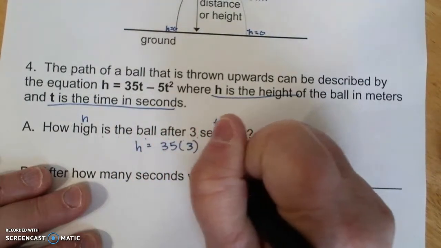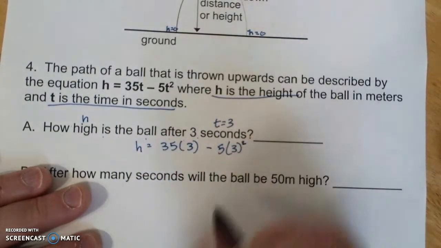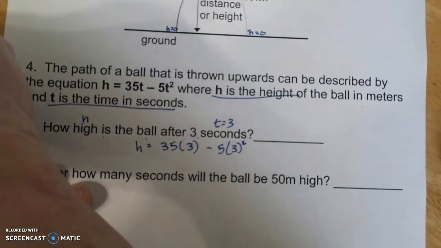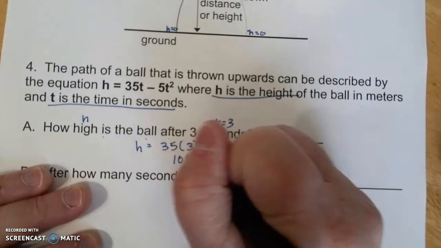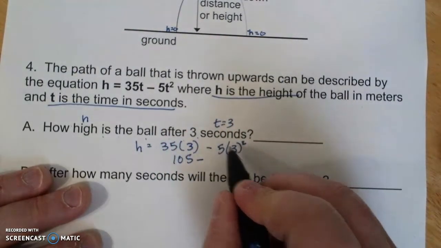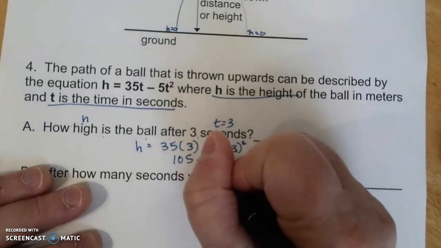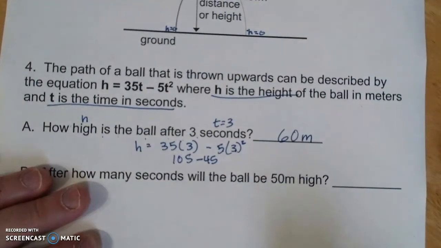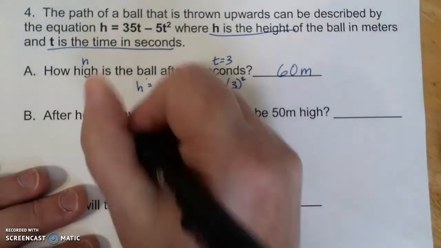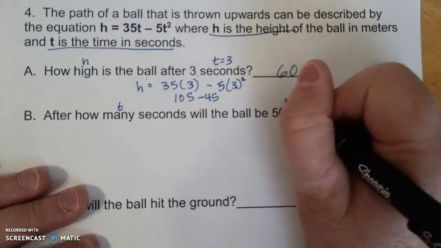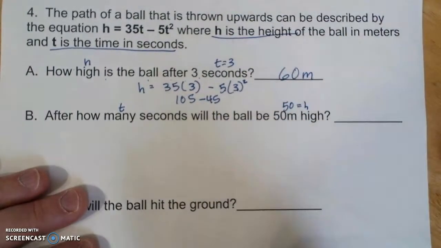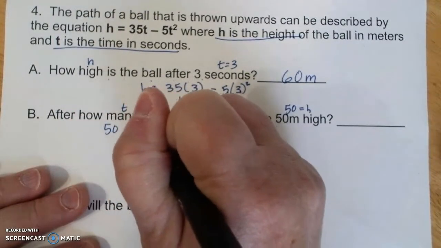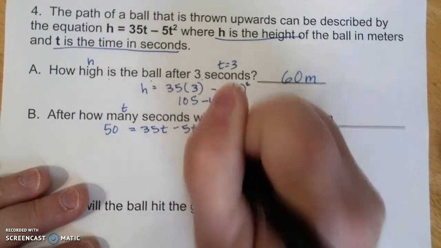35 times 3 minus 5 times 3 squared. And that is 105 minus, that's 9, that's 9 times 5 is 45, and that is 60 meters. Okay, after how many seconds, so they're looking for t, will the ball be 50 meters high? So that's h. So you're going to say 50 equals 35t minus 5t squared.